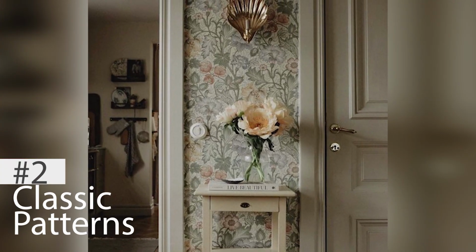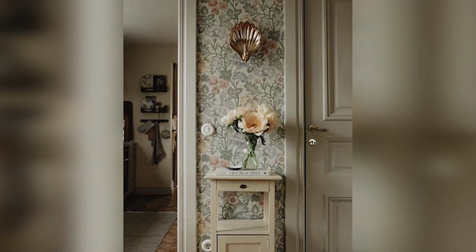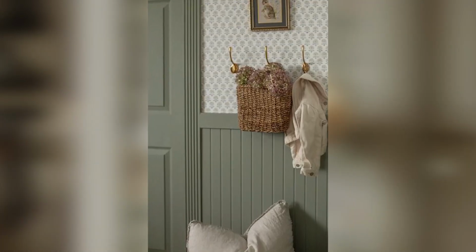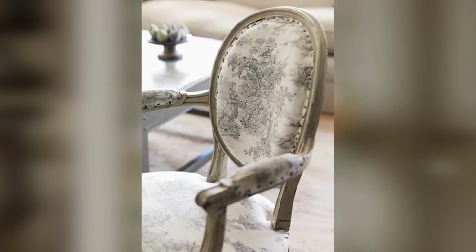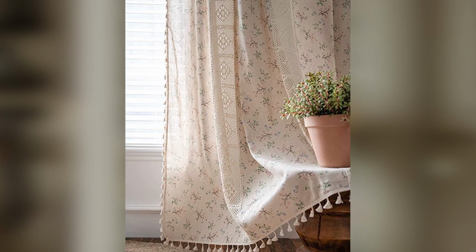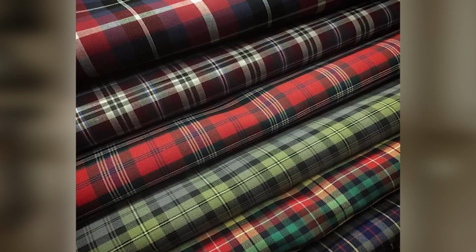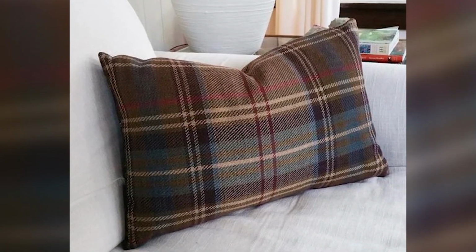2. Classic patterns. Embrace traditional English patterns like floral prints, damask, chintz, and toile for upholstery, curtains, and wallpaper. Incorporate plaids and checks, such as tartan, in textiles and furnishings.